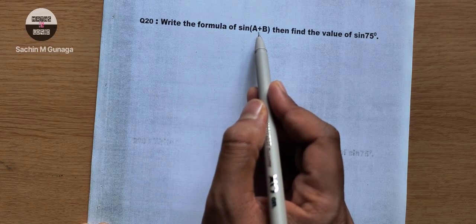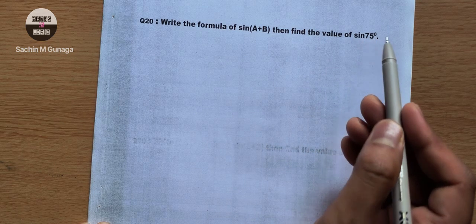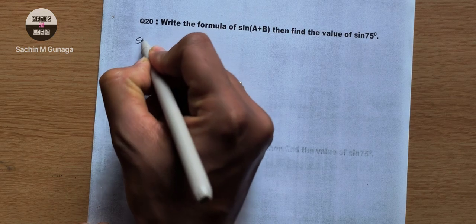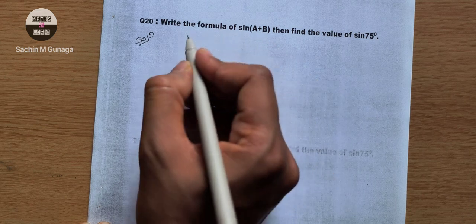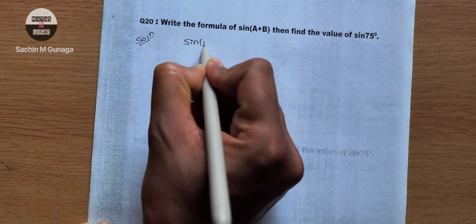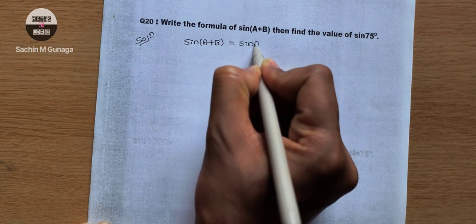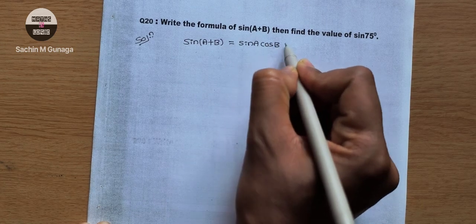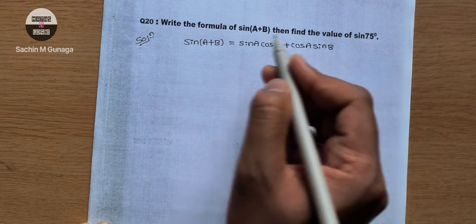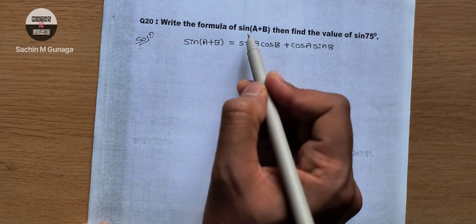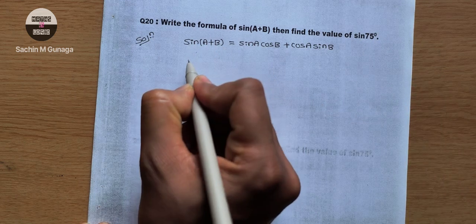Write the formula of sine A plus B, then find the value of sine 75 degree. So this is a question from compound angles. First we need to write the sine A plus B formula. Sine A plus B formula is sine A into cos B plus cos A into sine B. So this is the formula of sine A plus B.